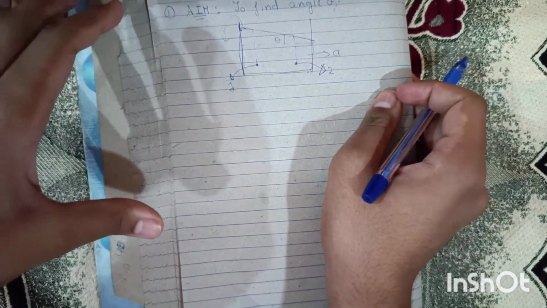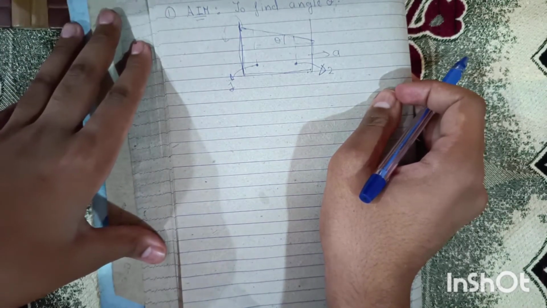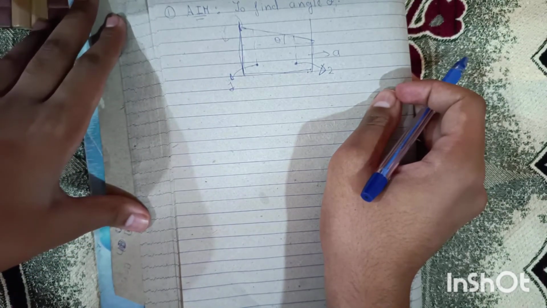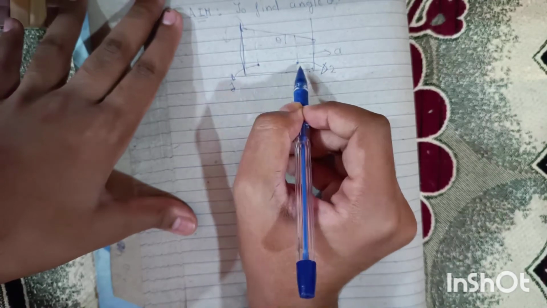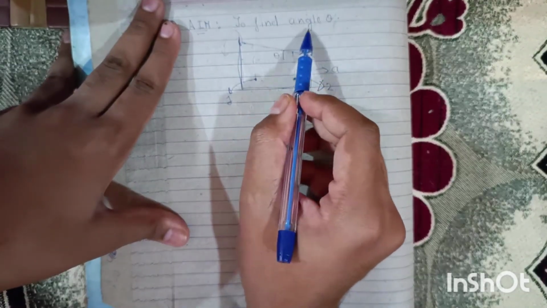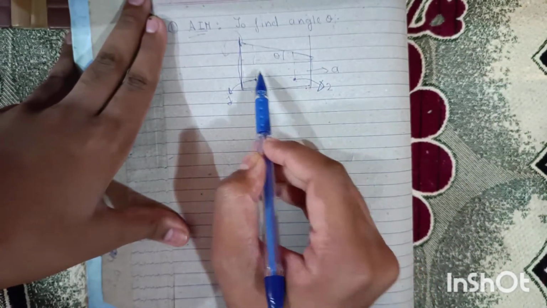Then we will be applying the method that I have told you in earlier videos. We will be applying that method only. So let us consider 2 points, point 1 and point 2, at the same level. We are actually finding angle theta. This is our first aim. Okay, consider 2 points on the same level.